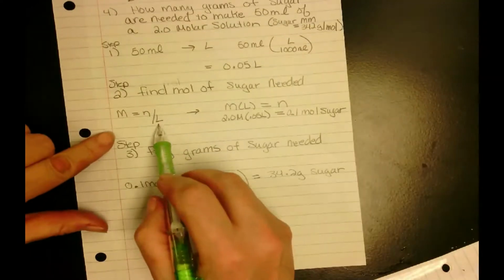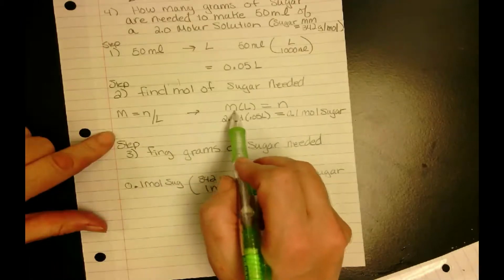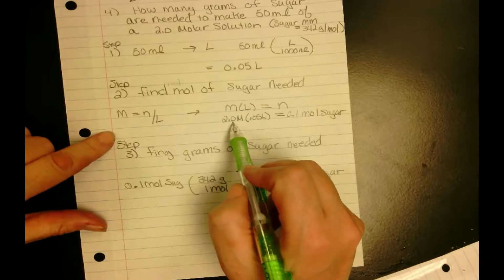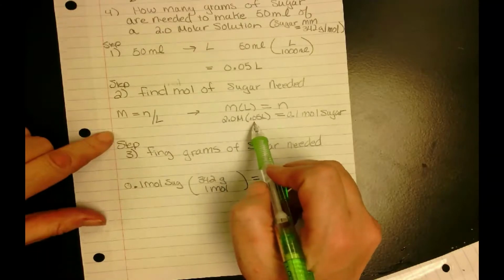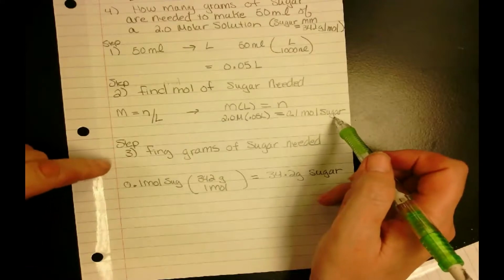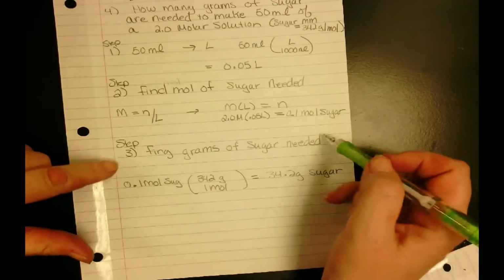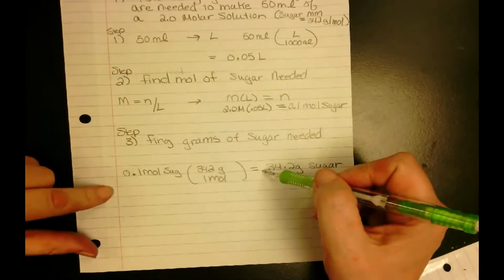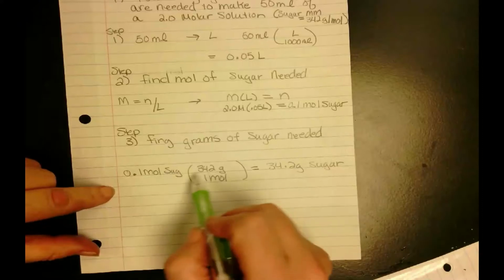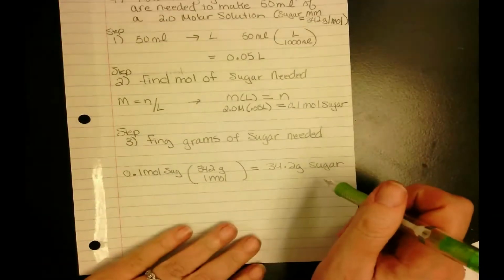When I rearrange my molarity equation, I get molarity times liters equals number of moles. My molarity is 2.0, my liters 0.05, that gives me 0.1 moles of sugar. And then how many grams of sugar am I adding? Well, once I know moles, I can convert it to grams, and the molar mass of sugar is 342. So 0.1 mole times 342 gives me 34.2 grams of sugar.